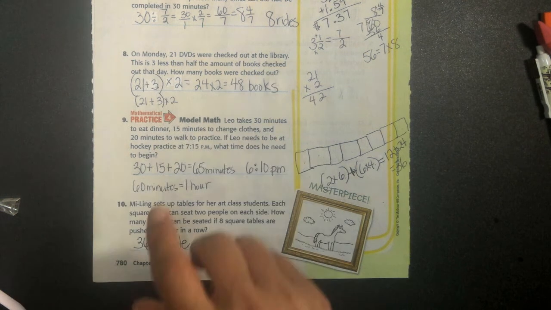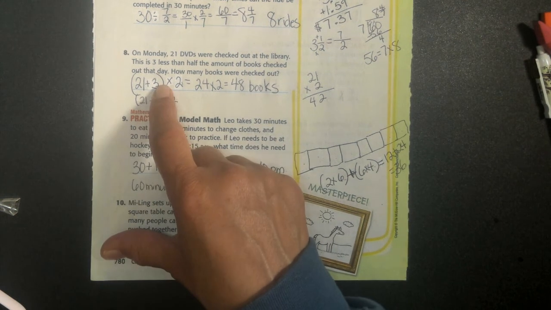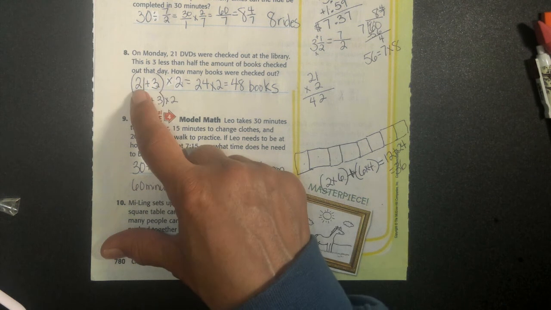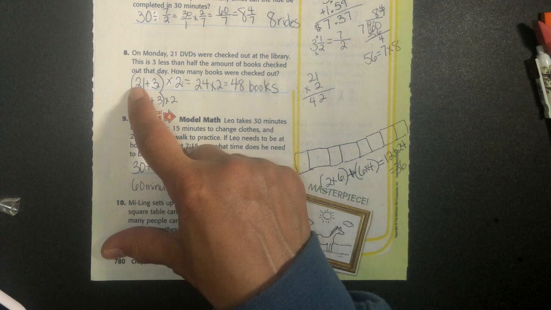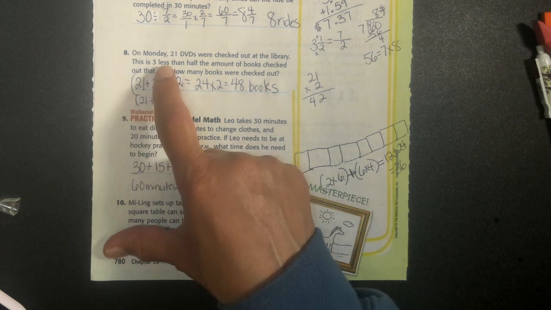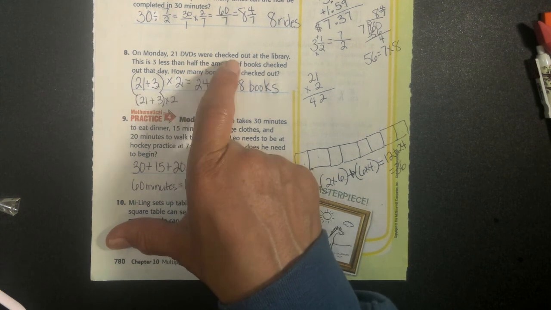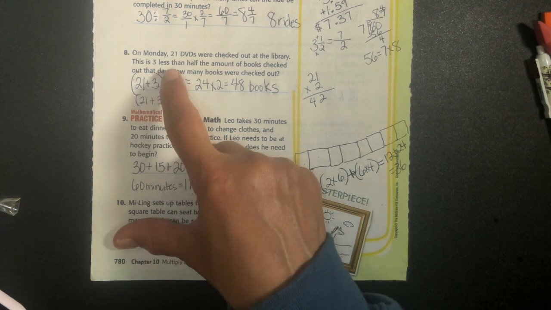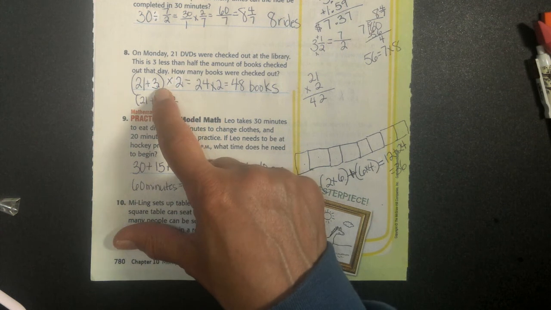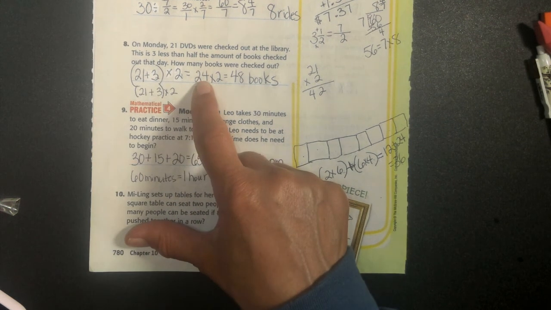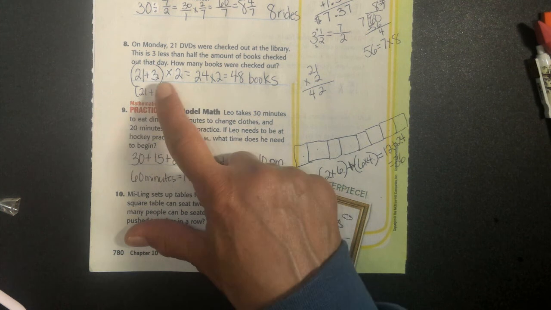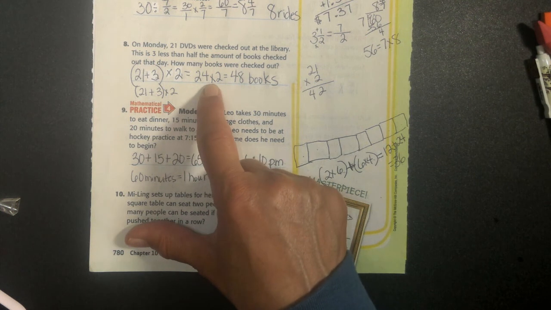The first time I did it, I kind of messed it up. I was going to divide first and then add, but I am going to add my 3 books. 21, it was 3 less, so 21 plus 3, and it was half the amount of DVDs, right? They checked out more books than DVDs. So since they were going to divide by half, I'm going to multiply by 2 to find the opposite, the reciprocal. So 21 plus 3 is 24 times 2.